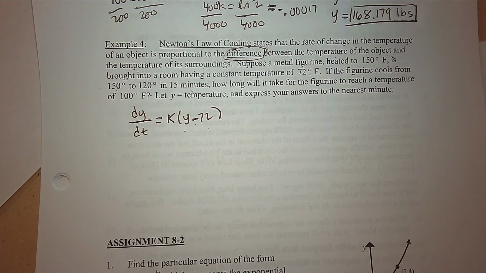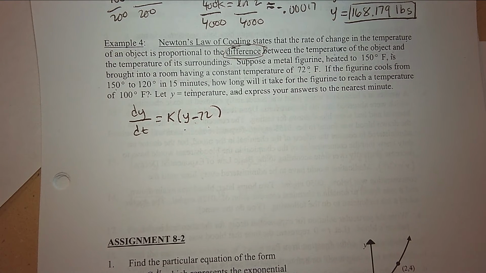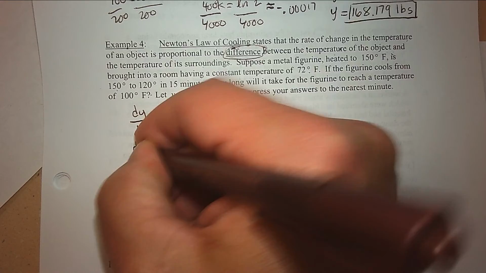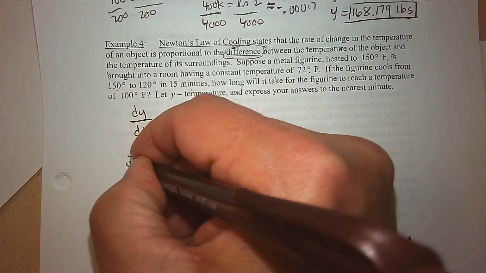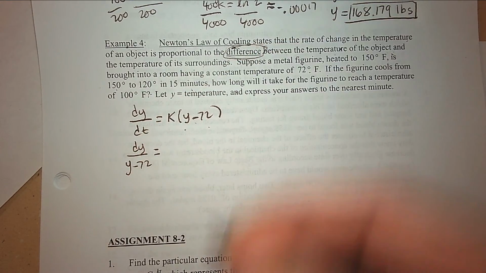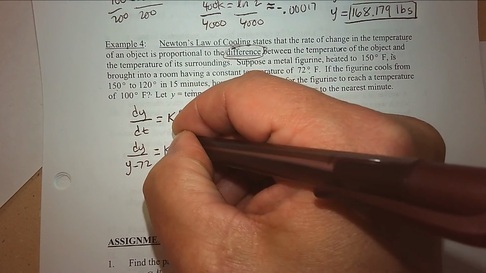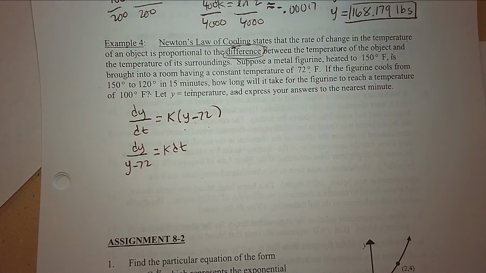Let's do it. What do I do first? Multiply everything by dt. And because you're so smart, we're also going to divide by y minus 72 so that we can not only do that, we're separating the variables. So I multiplied everything by dt, and then I divided by y minus 72 to get the y's on one side and the t's on the other side. K is not a variable. K is a constant. Integrate.